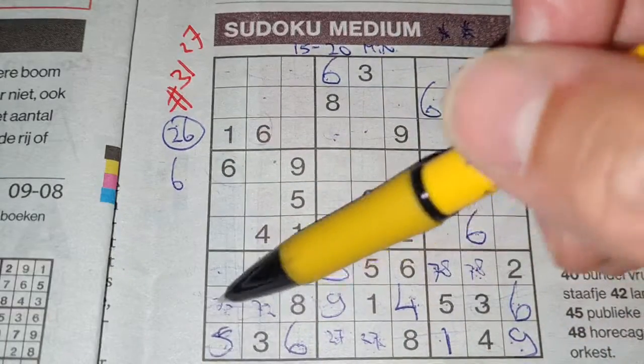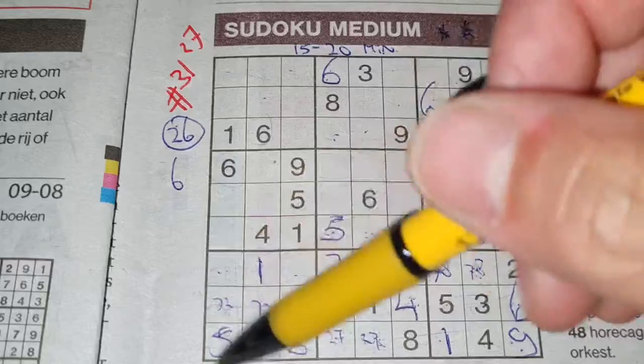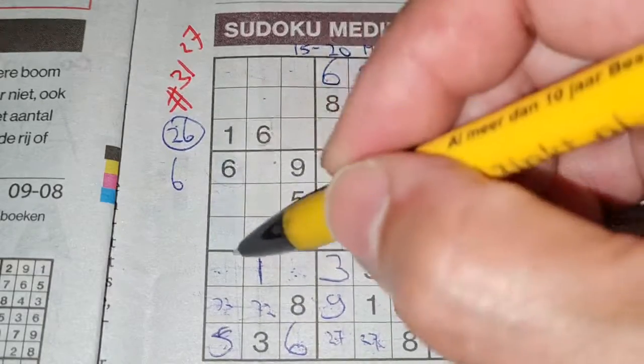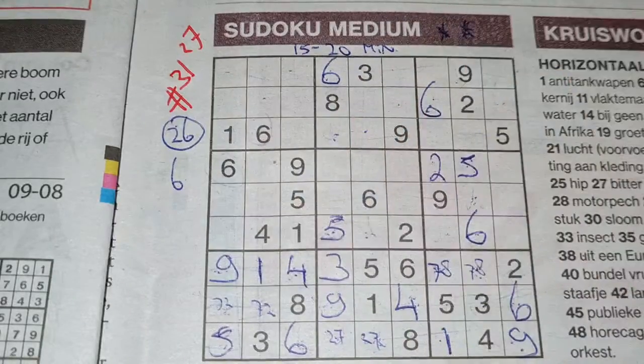Here we have a 2 and a 7 as a pair. The second pair in this big square are the numbers 4 and 9. We see here 9, no 9 there. 9 should be here, and the 4 goes there.